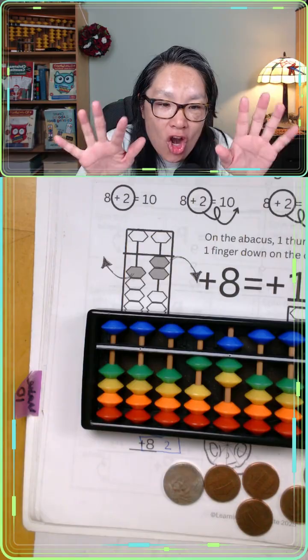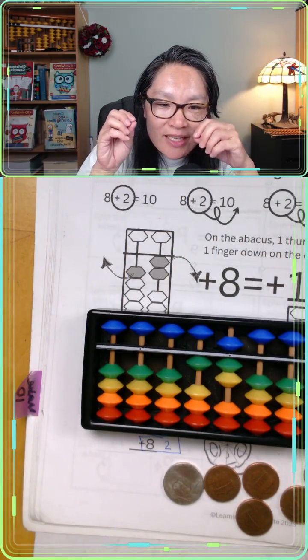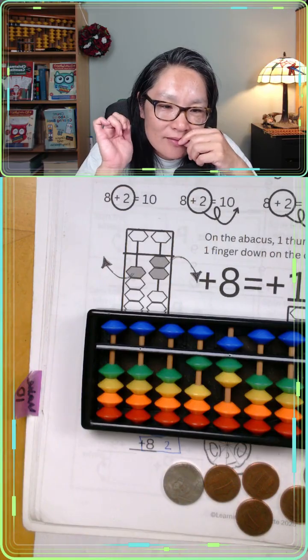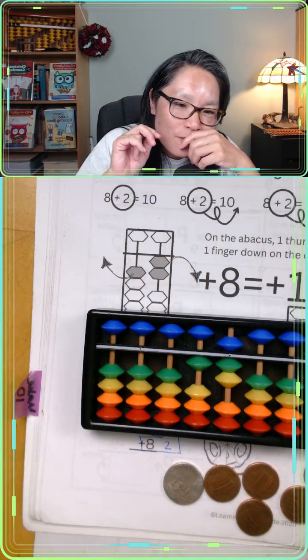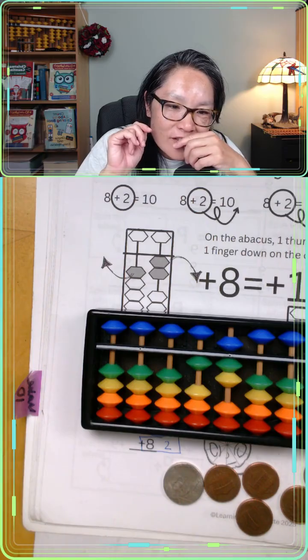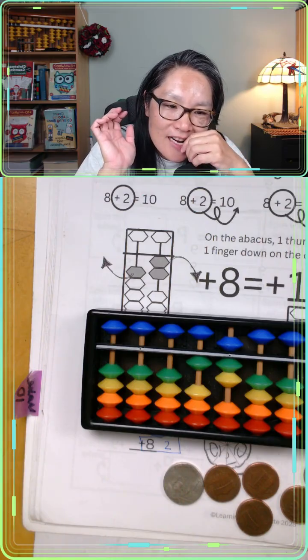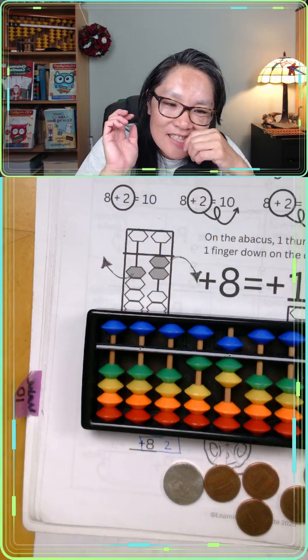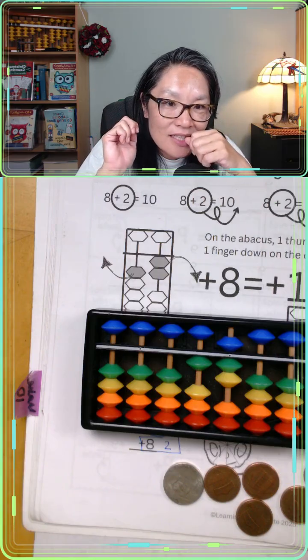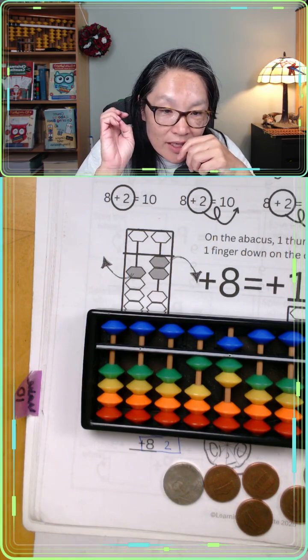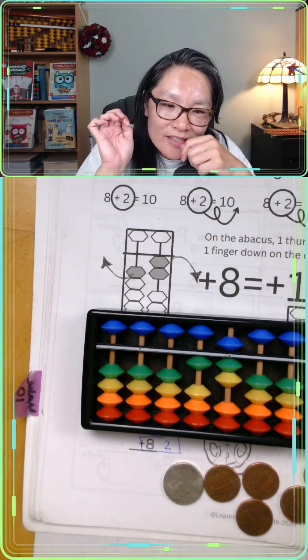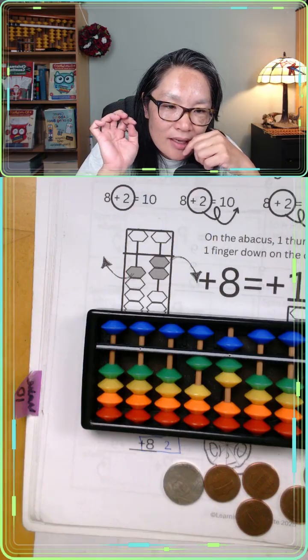Impressive. No. This is why I'm trying to teach the matrix, the abacus. Broad Street. You're a genius? What? I'm not a genius. I just know how to use the abacus, that's all. I've been doing this for 20 years. If you did it for 20 years, you'll be just as good.